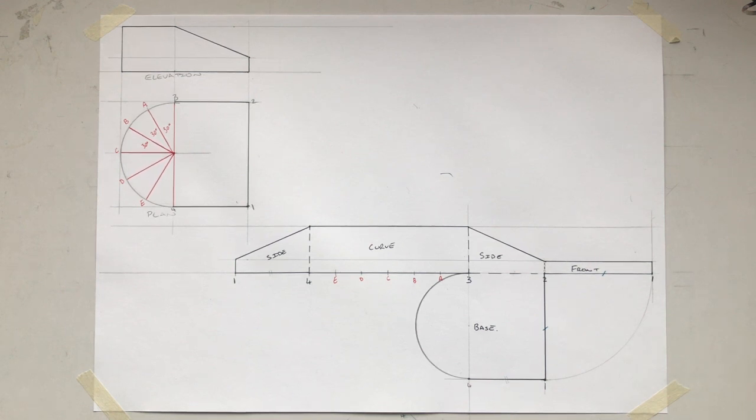So that is the Technical Graphics Ordinary Level 2019 question 3, our development question, which is based on the child's play pond. Hopefully this question helps you with your homework and your revision of this topic. Good luck.